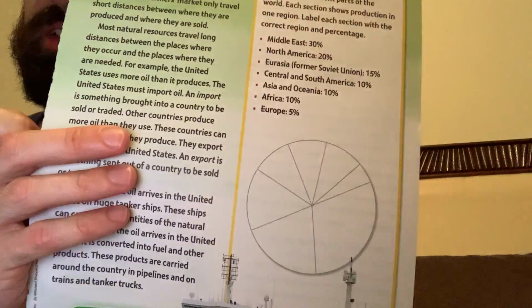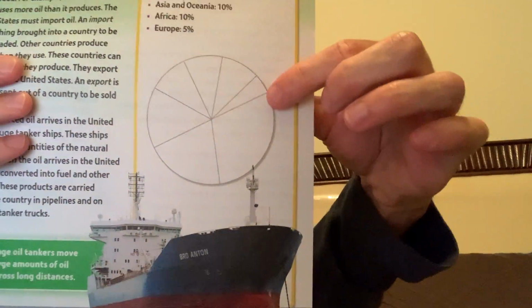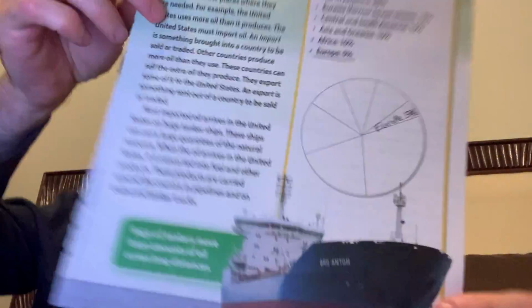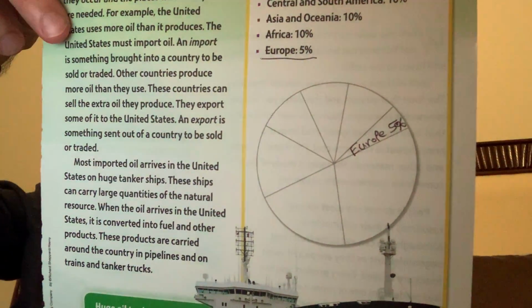It's like you have a pizza pie. So we see this little slice here. That looks like that's the smallest slice right there, right? So let's see what is the smallest percentage. Europe, believe it or not, all the way at the bottom. If you look, it says 5%. So I'm going to put Europe there. And I'm going to put 5%. Okay. Let's see here. Oh, see that? So Europe doesn't produce a lot of oil at all.